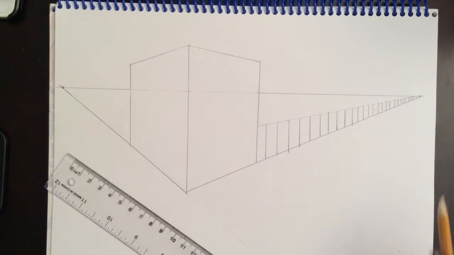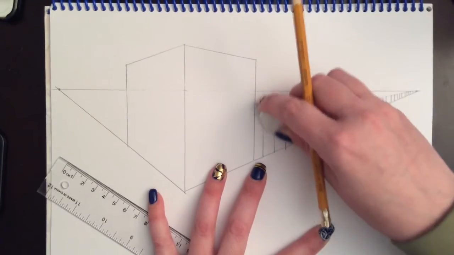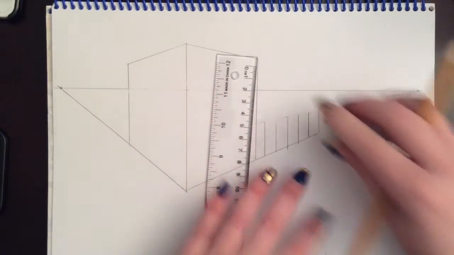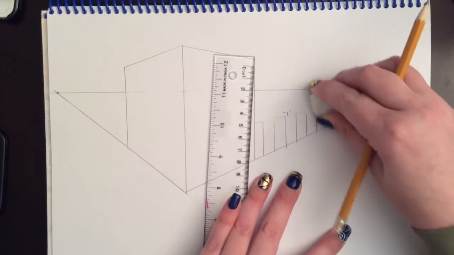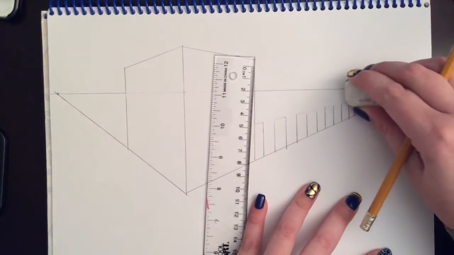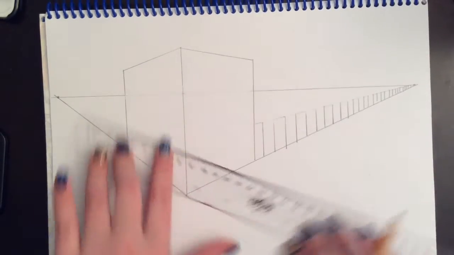So there's my fence, and if I wanted to make it look a little more realistic, maybe I would erase every other top. If it's a wooden fence, maybe it would have one slab of wood and then one blank, and then one slab of wood and one blank. Then in each of the spots that are blanks right now, you would draw converging lines going to the vanishing point. So I'll show you what that would look like.